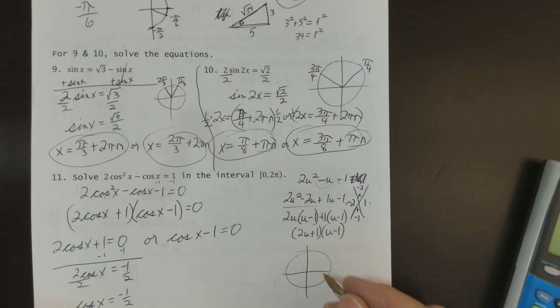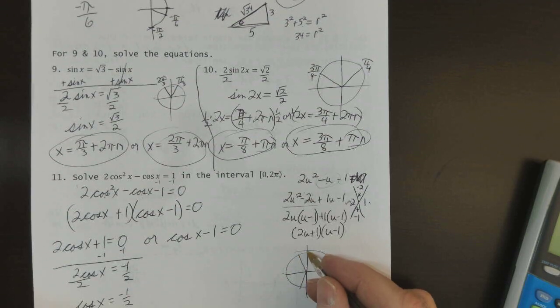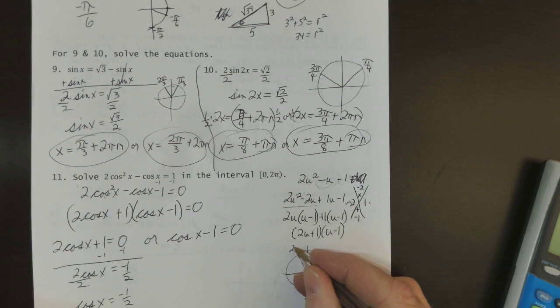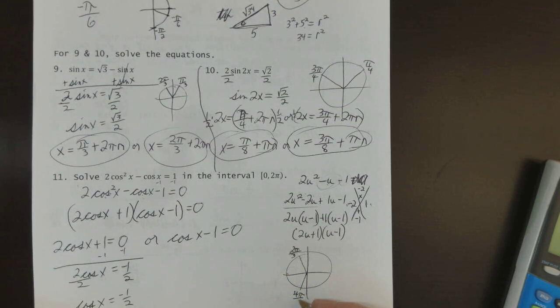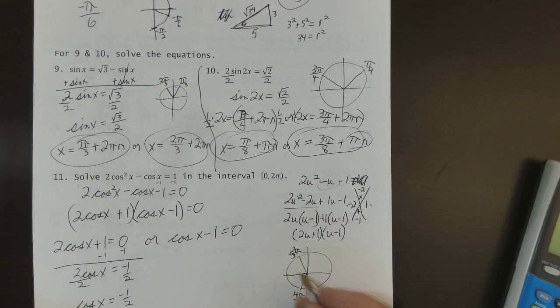All right. Negative 1/2 cosine. That would happen, let's see, here, and I think up here. That's the 2 pi over 3 here, and I think we go 4 pi over 3 here. So those are two of the solutions. That's what goes with x on that part.